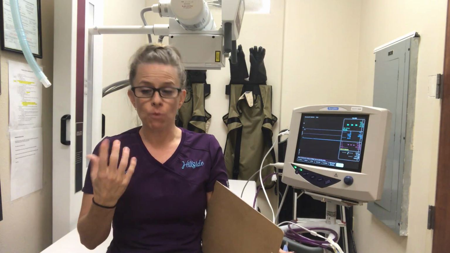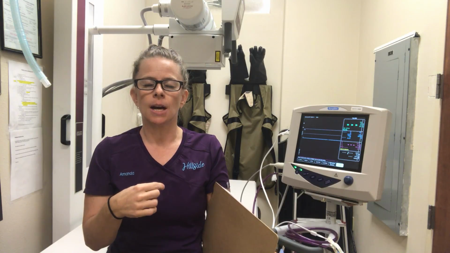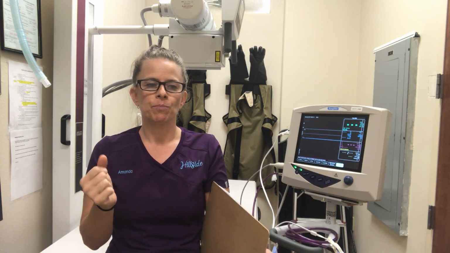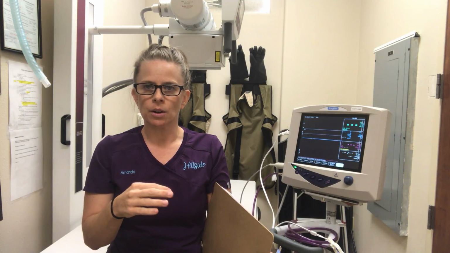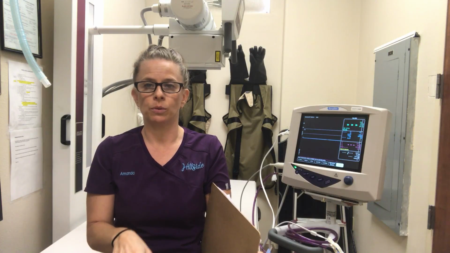There are 4 stages of anesthesia. In stage 1, the animal will start to lose consciousness. Some voluntary things will go away. They'll lose the ability to stand on their own, and they'll kind of slide down to the floor.